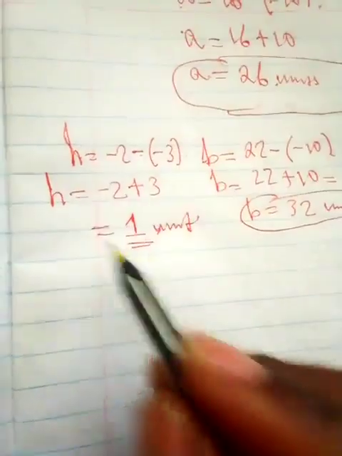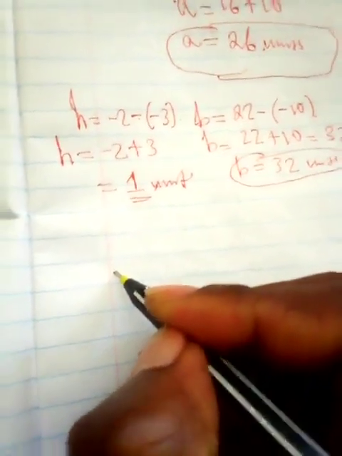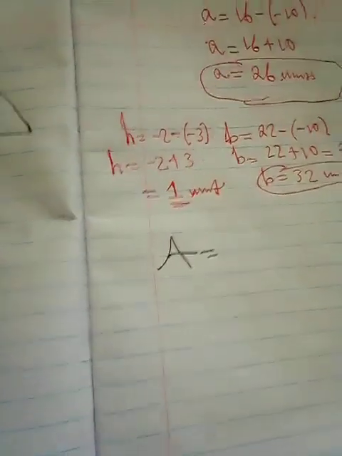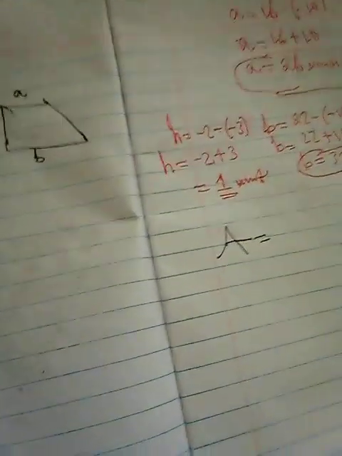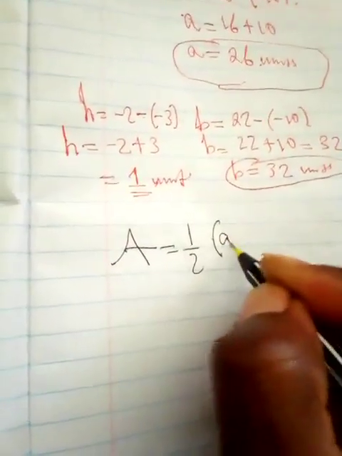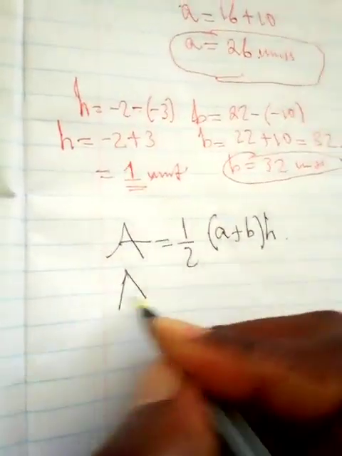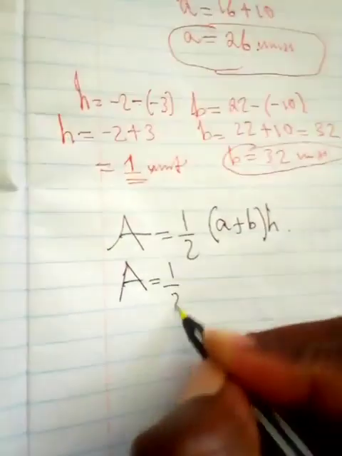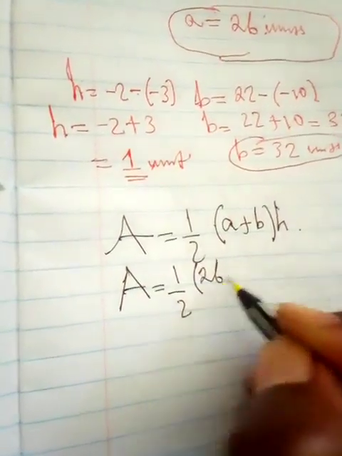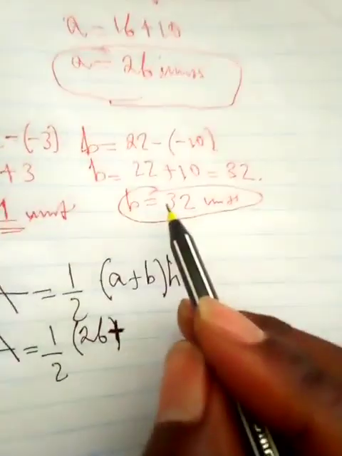Once you do that, you can now just go into that original formula that we've been given, where we are going to have A is equal to half A plus B times H. So A will be equal to half, your A is 26, plus your B is 32.